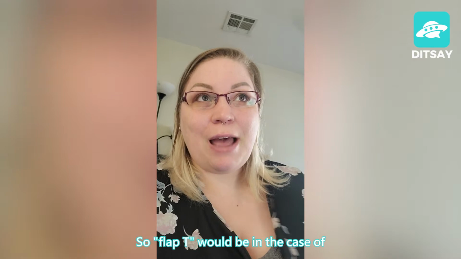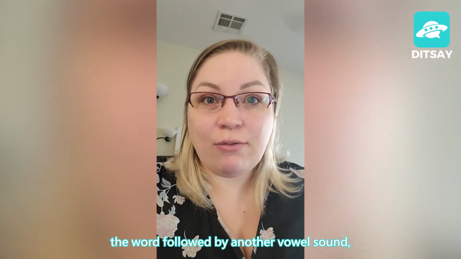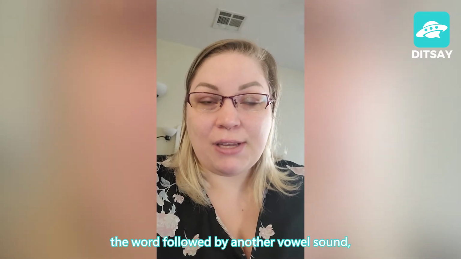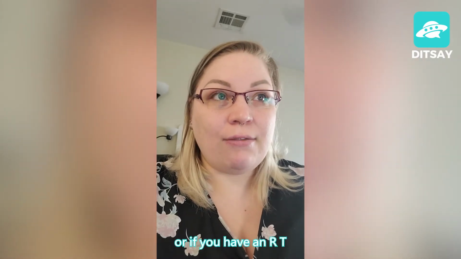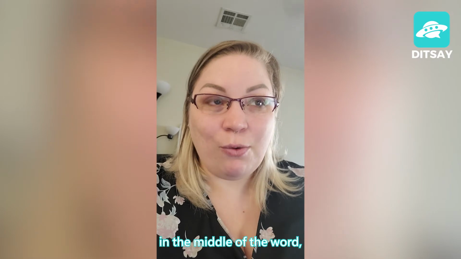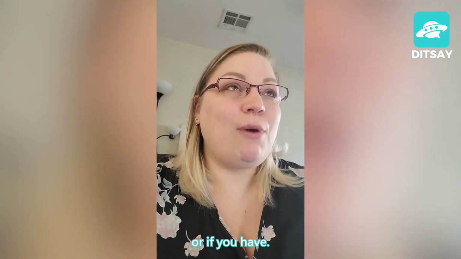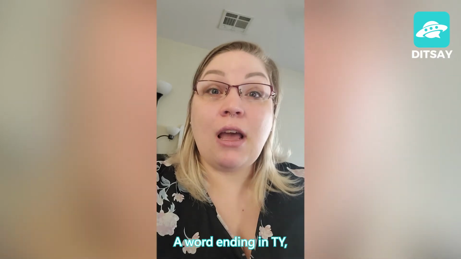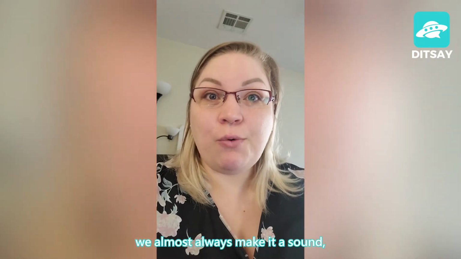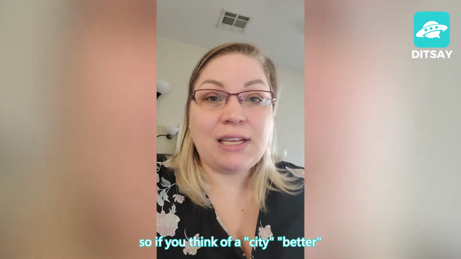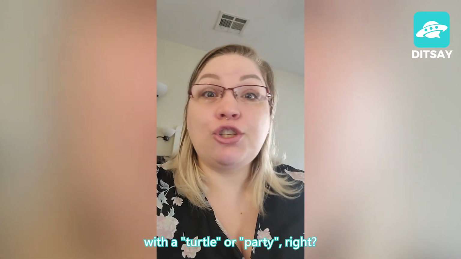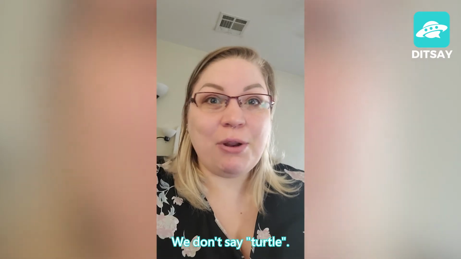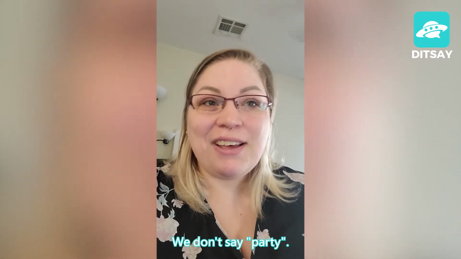So flap T would be in the case of whenever you have a T in the middle of a word followed by another vowel sound, or if you have an RT in the middle of a word, or a word ending in TY, we almost always make it a D sound. So if you think of city, better, turtle or party, right? We don't say turtle, we don't say party.